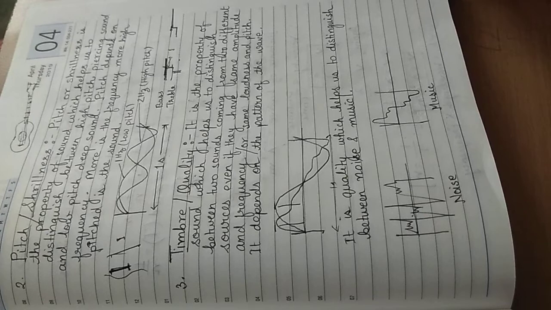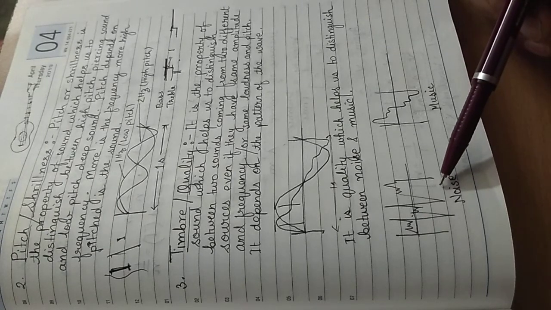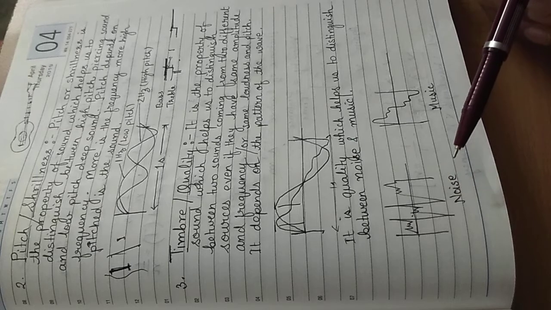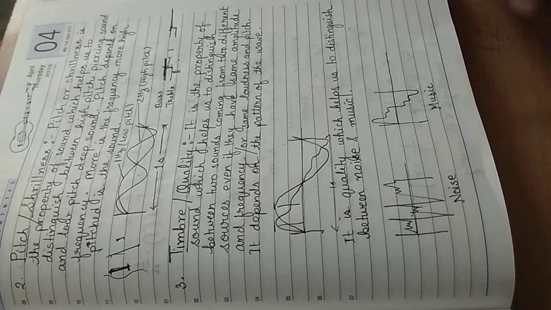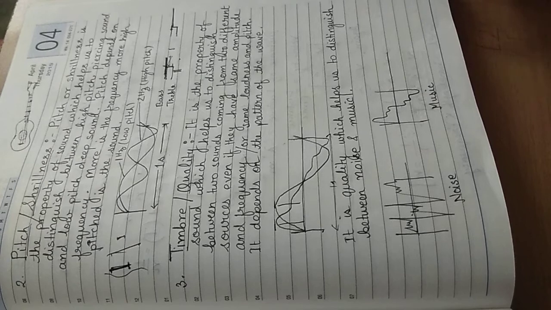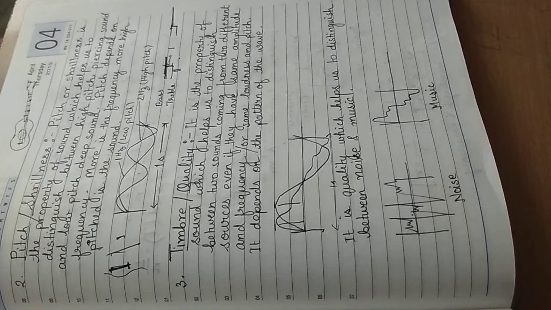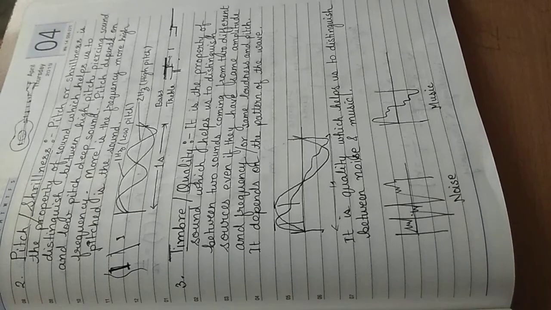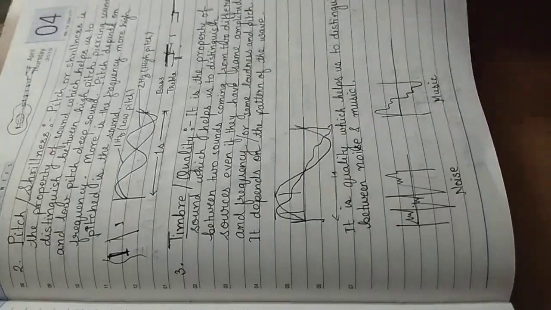Now again, it is relative. For some fellows, this can be music. If you have very hard rock music where suddenly the sound goes up all of a sudden, suddenly the music stops, for those people again classical music can be a noise sort of thing. So it is always relative. It depends upon a person's perception, how you are perceiving it.